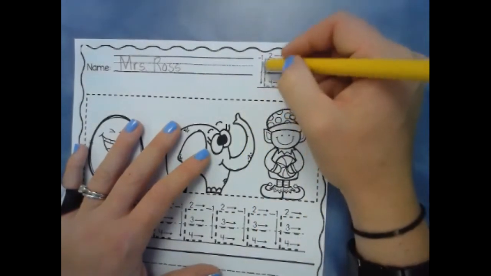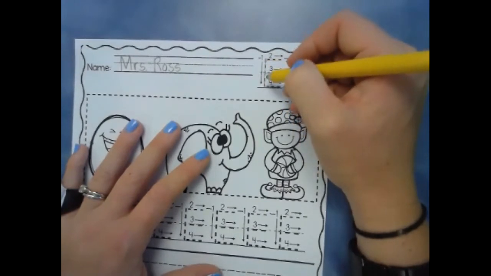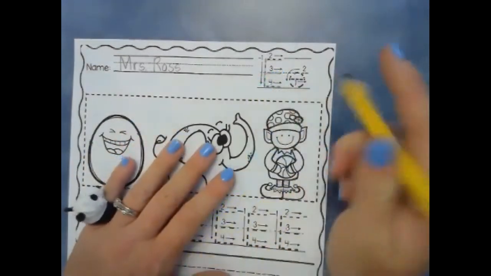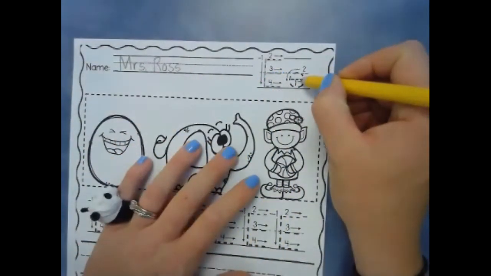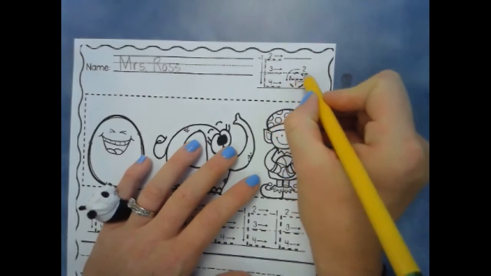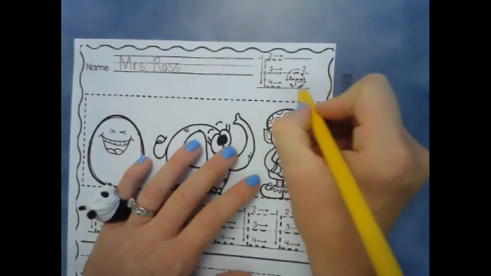Notice I'm not going like this over and over again on my paper. We only need to make one line, okay? Just one. Now we've got our little E. Our little E starts in the middle of the dotted line and the bottom line.